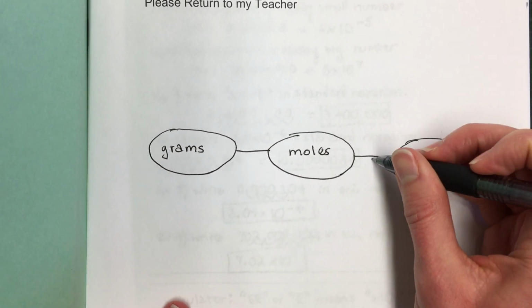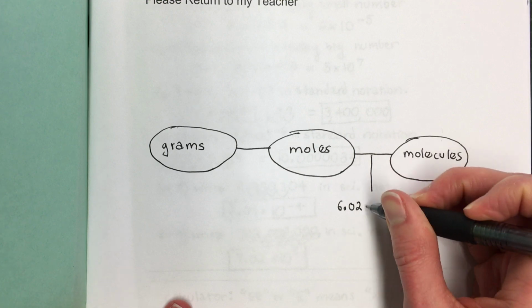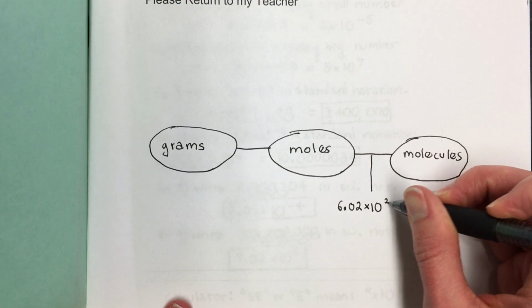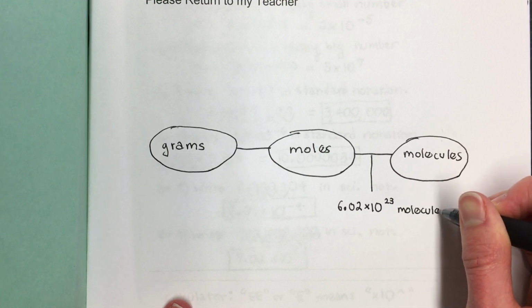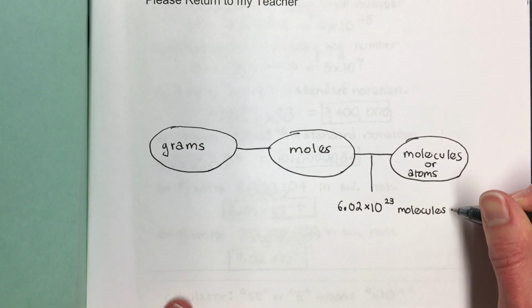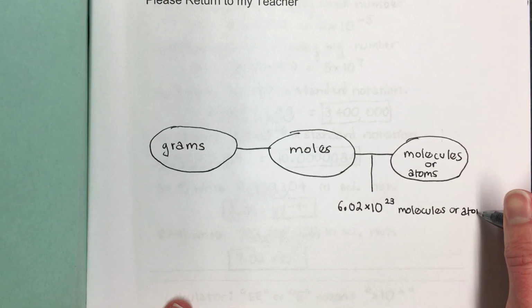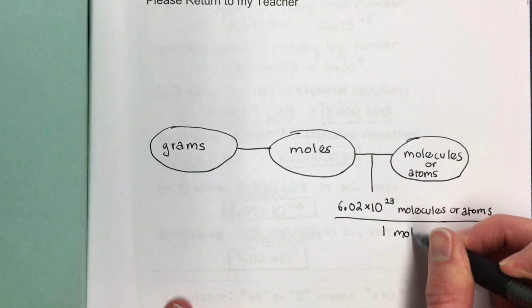So between molecules and moles, we use Avogadro's number, so 6.02 times 10 to the 23rd molecules, or atoms. This can actually be atoms up here too. Usually it's molecules, but sometimes it's atoms, per 1 mole.